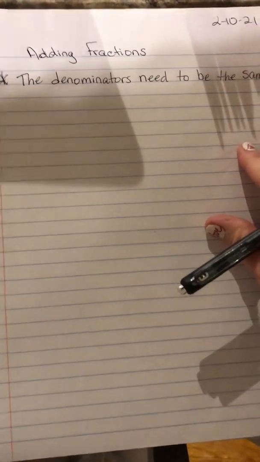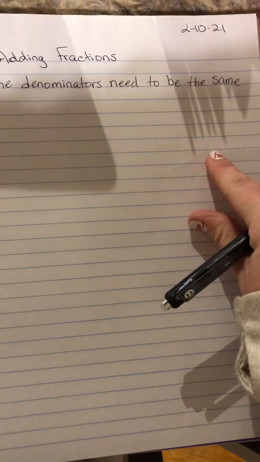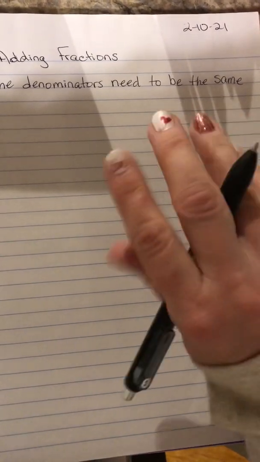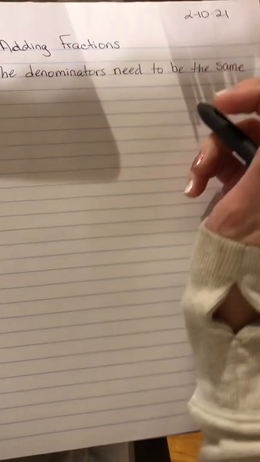So once your denominators are the same, so that's the first thing you want to check on. If they're the same, you don't have to do anything. But if they're different, you have to get same denominators.